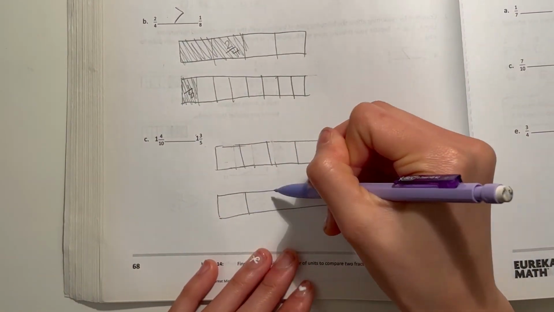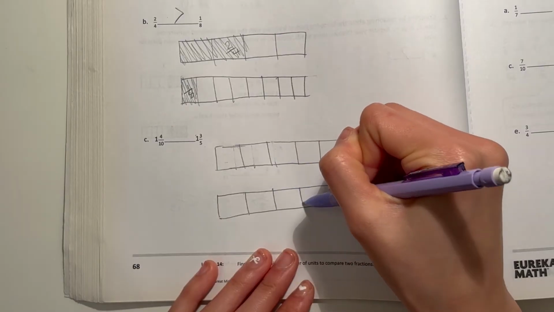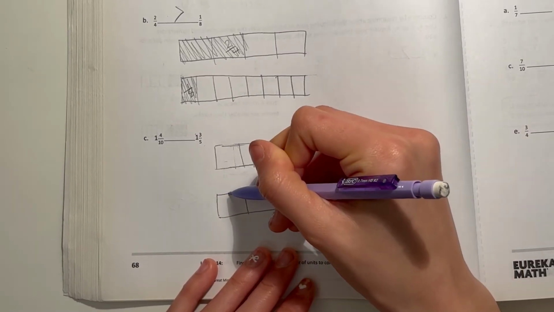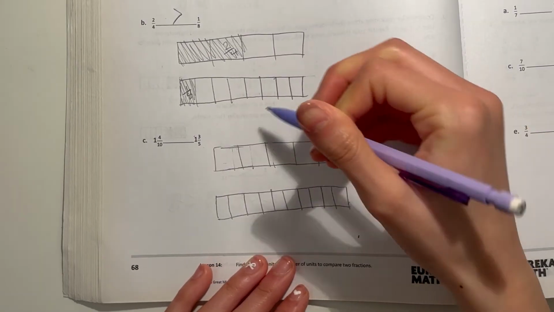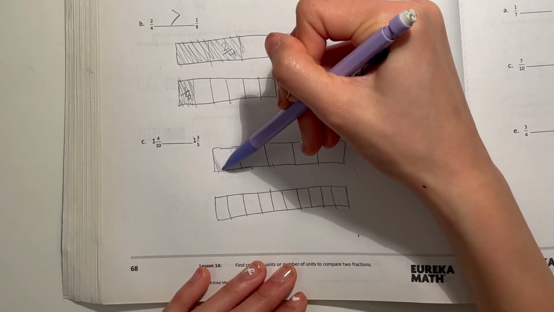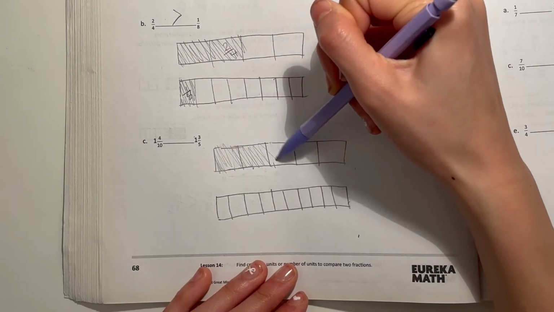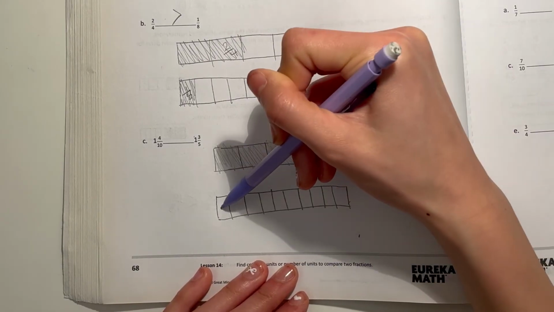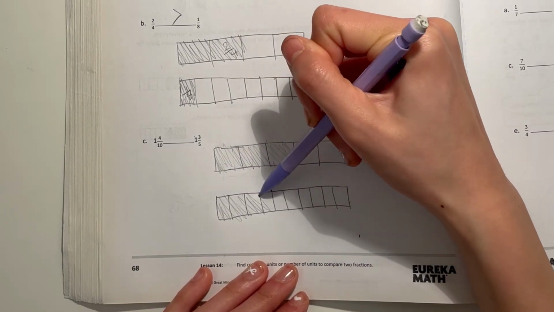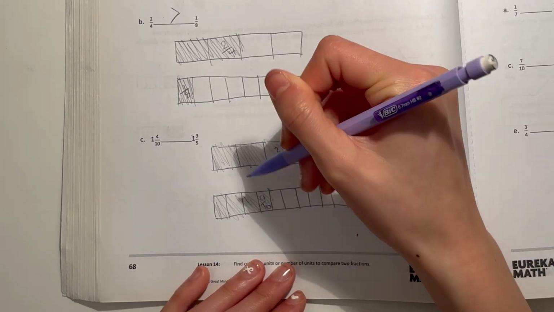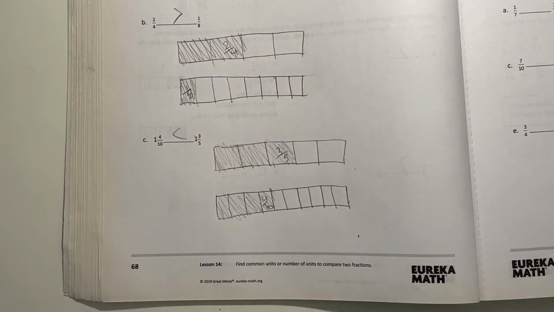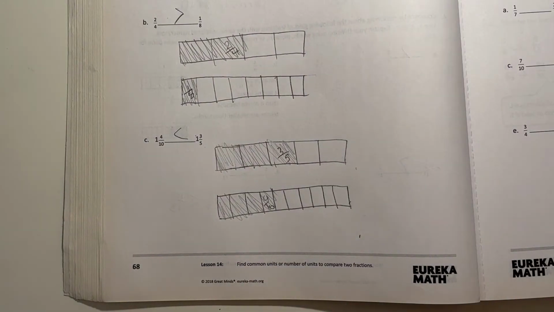All we need to do is split each piece in half, because 5 times 2 is 10. And here we'll shade in 3/5. Here I'll shade in 4 tenths. So you can tell 3/5 is greater, so 1 3/5 is greater than 1 4 tenths.